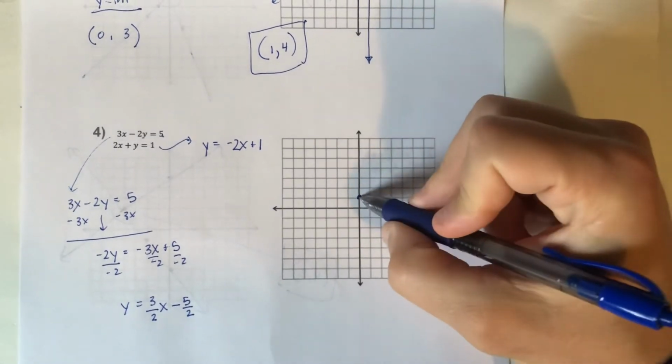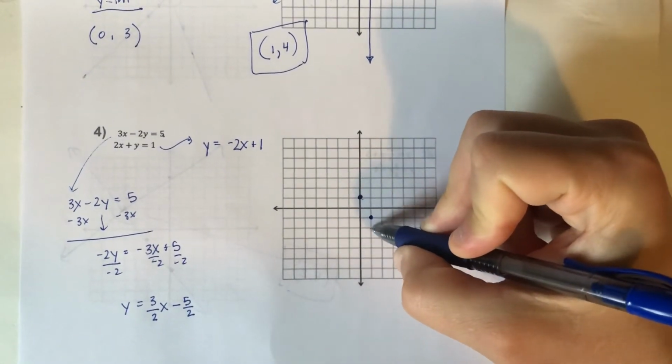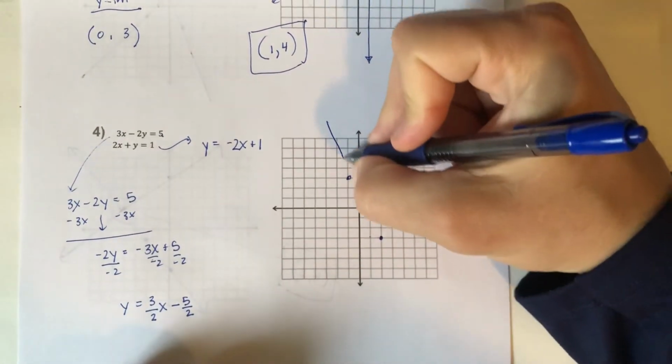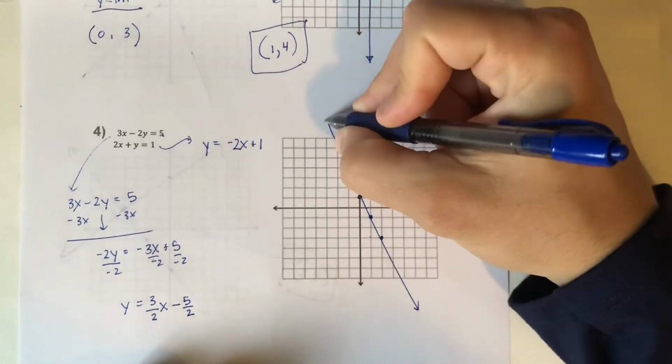Y-intercept is 1, down 2 to the right 1, down 2 to the right 1, or up 2 to the left 1. And you draw your line.